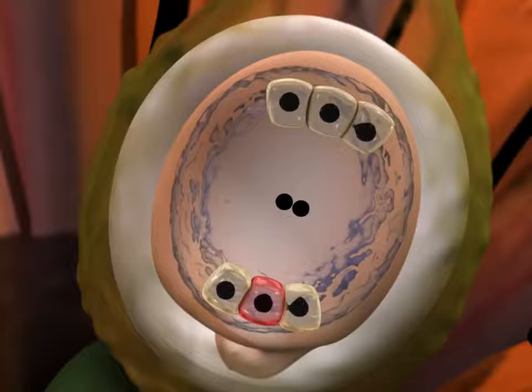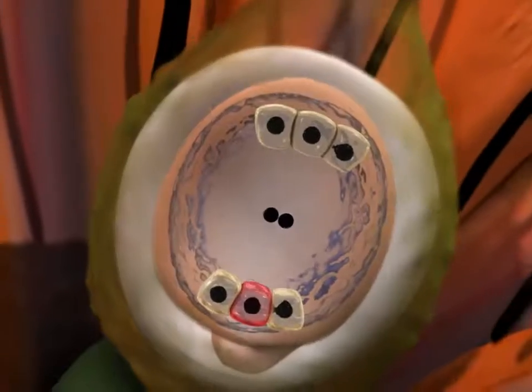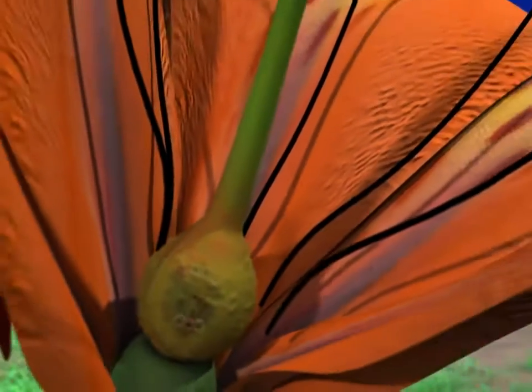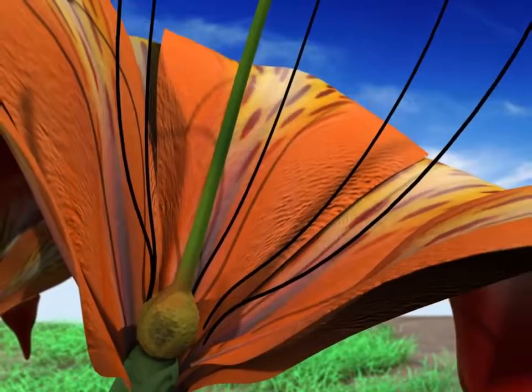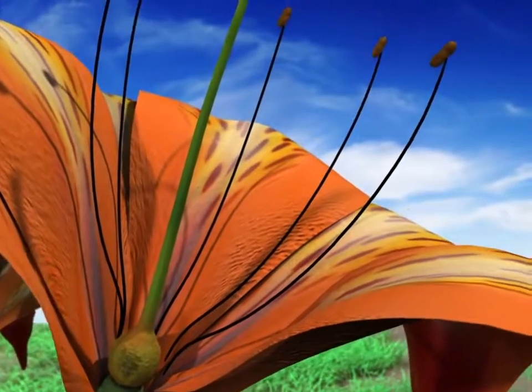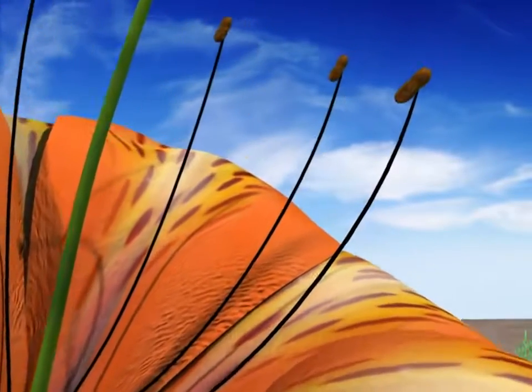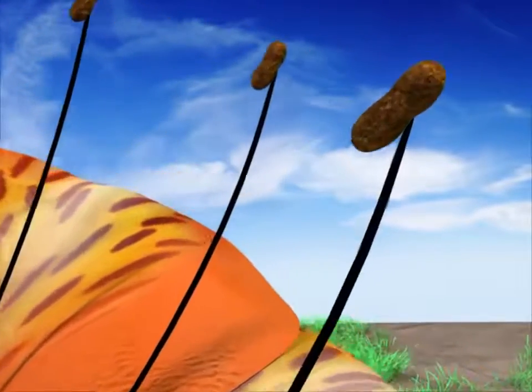This leaves 2 nuclei in the center of the ovule. These central nuclei remain together in one large cell. It is the egg cell and this central binucleate cell which will eventually become part of the double fertilization event. In order for the double fertilization event to occur, the male gametes, the sperm, must travel from the anther to the embryo sac within the female reproductive organ.